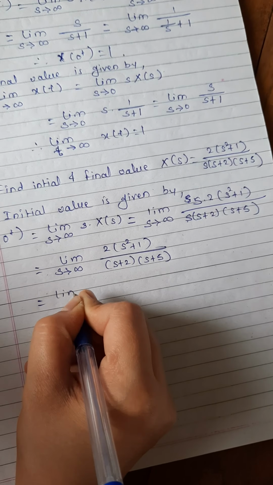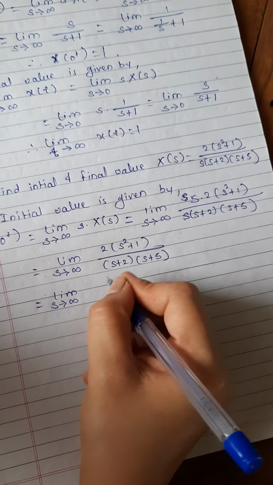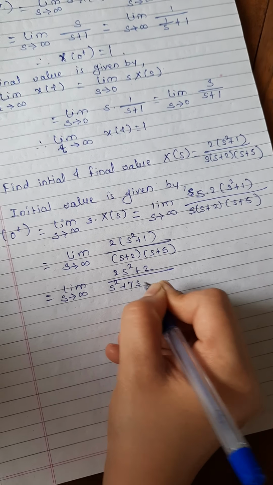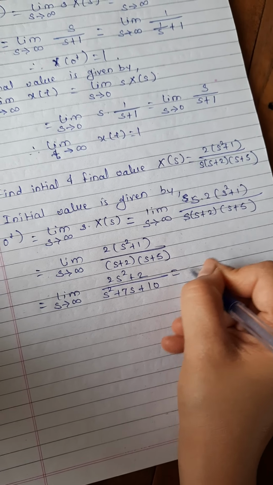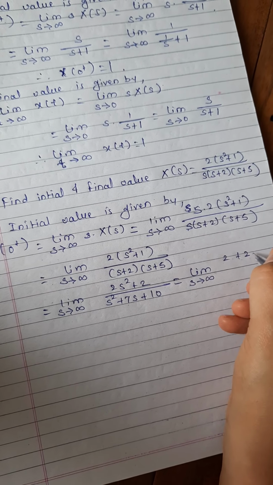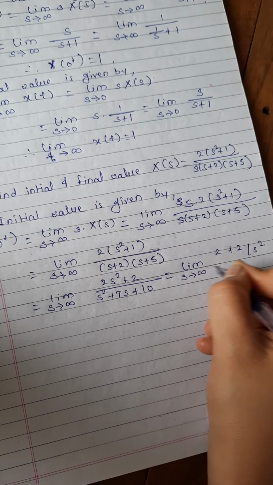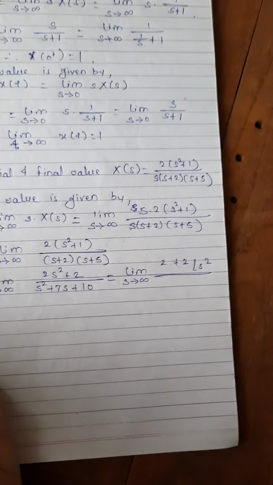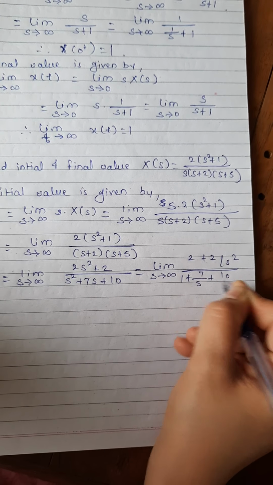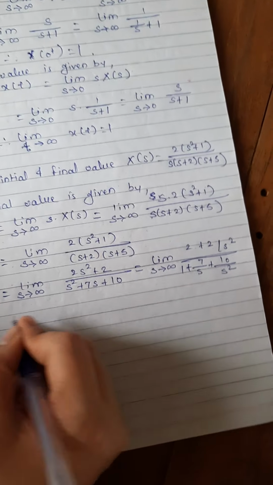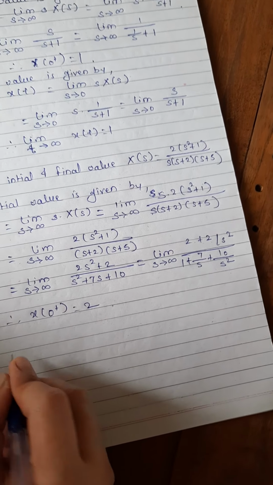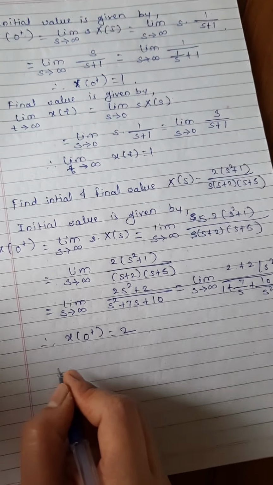So it is limit s tends to infinity (2s^2+2) divided by (s^2+2s+5), which gives 2 plus 2 by s square divided by 1 plus 2 by s plus 5 by s square. So initial value is 2.